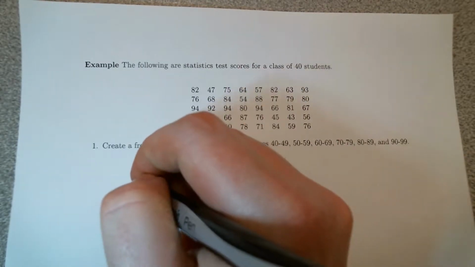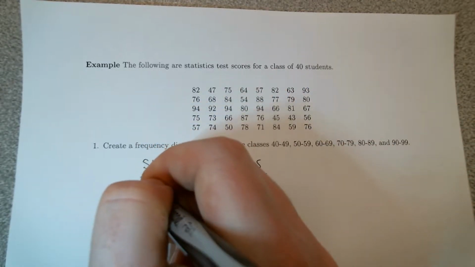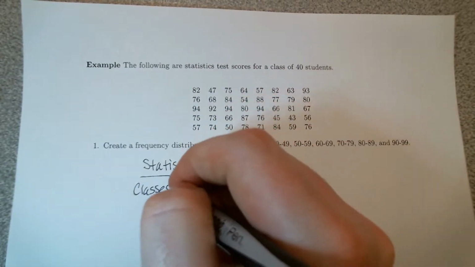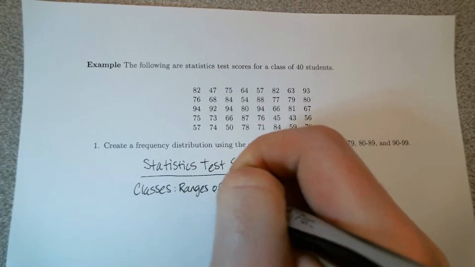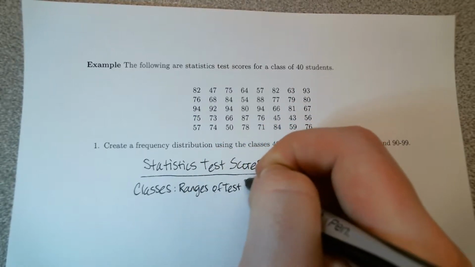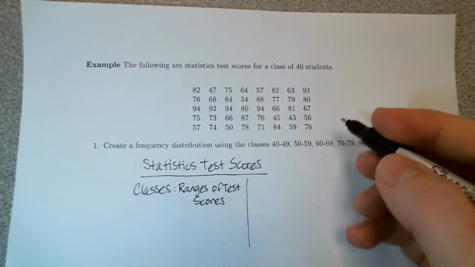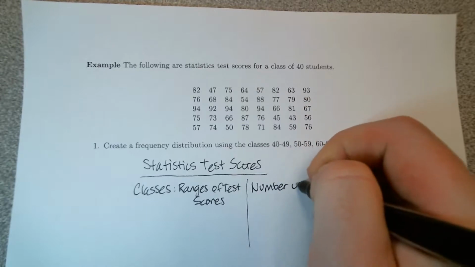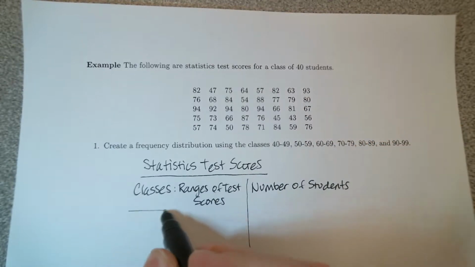We're going to have the classes over here, which are ranges of test scores. And then over here, we're going to have the number of students with those test scores.